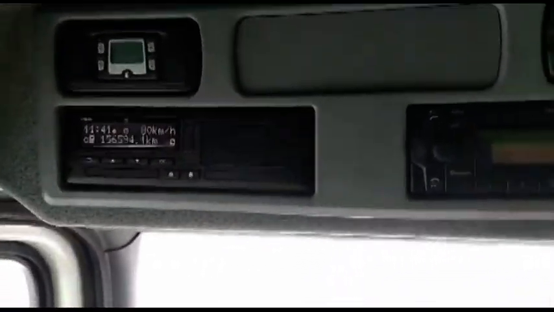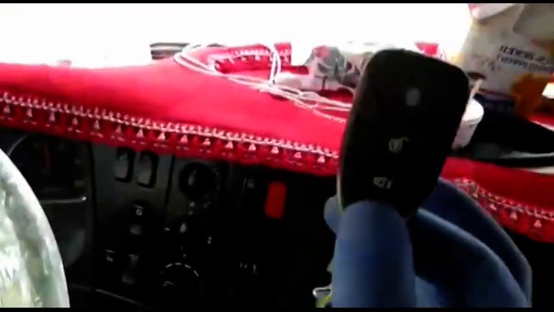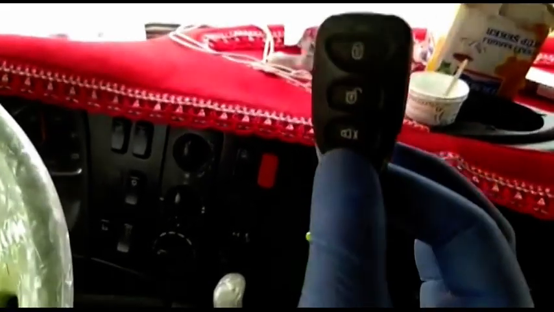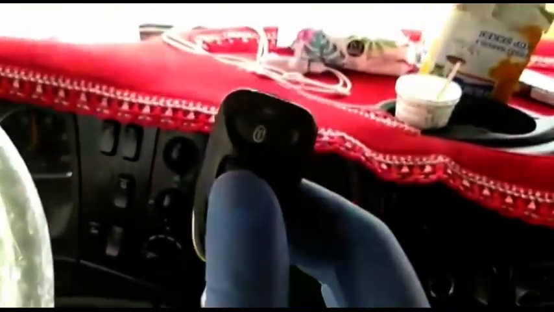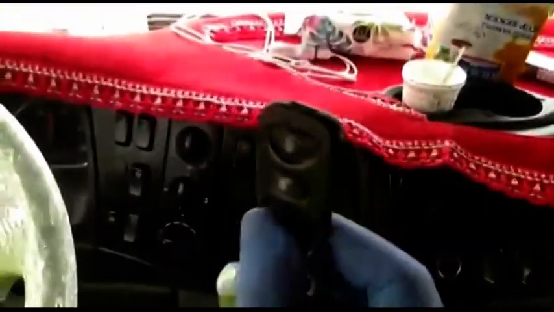And we have a remote control in our hands. This remote control disrupts the signal coming from the transmission. We haven't checked the transmission yet. We will check it in the auto mechanic.